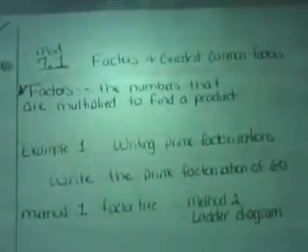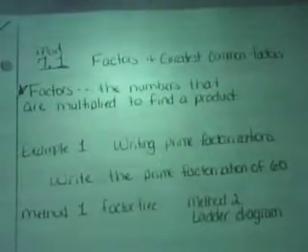Lesson 7.1, factors and greatest common factors.